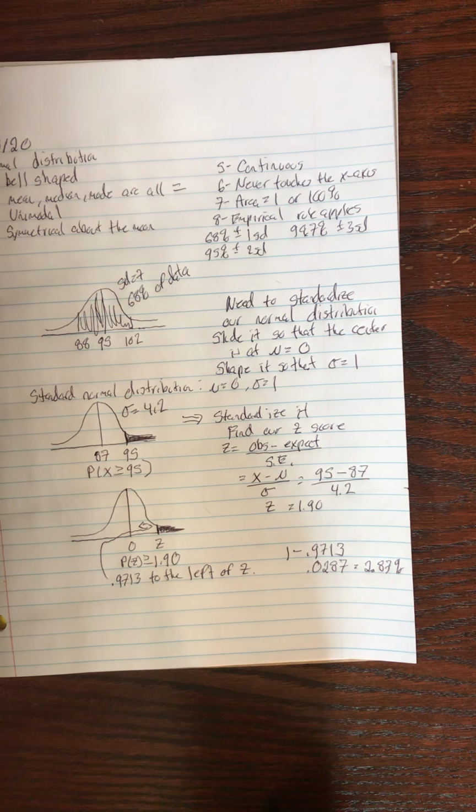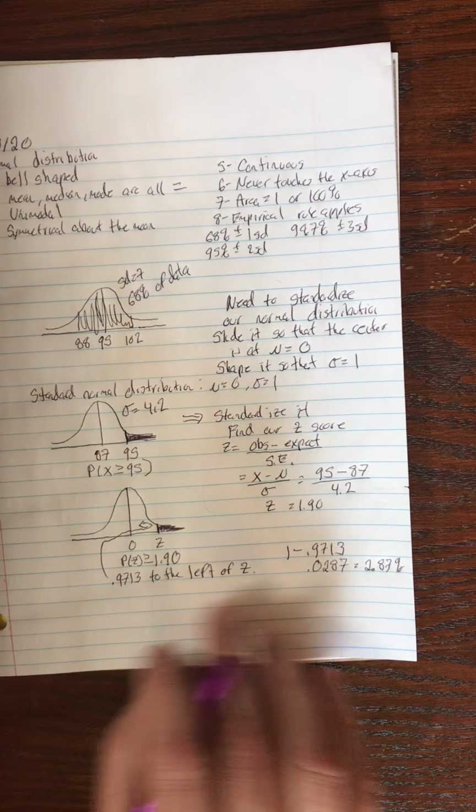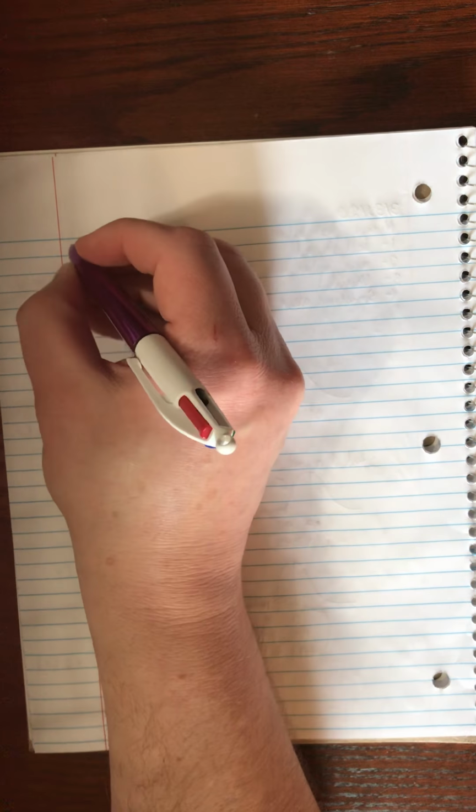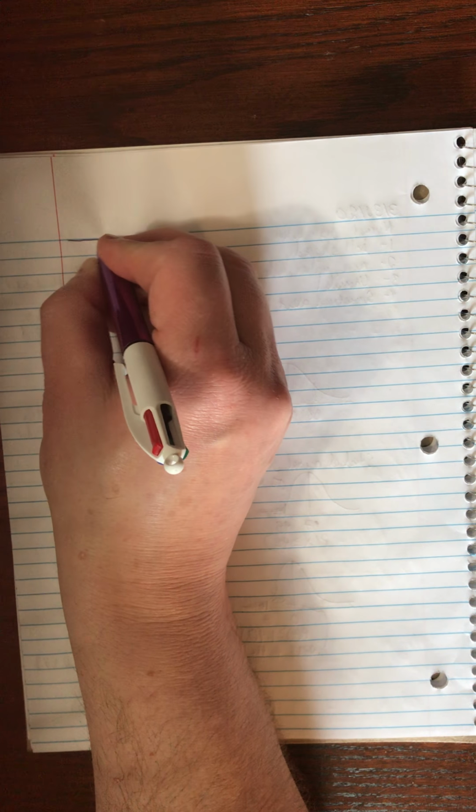All right, so let's just start, okay? We're going to start with a given z value, okay? So we're going to give you a little picture, okay?